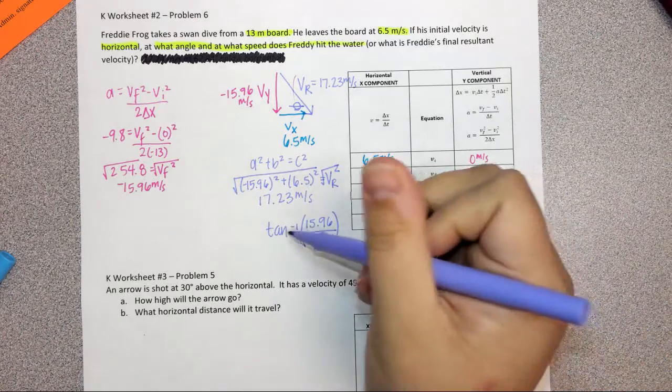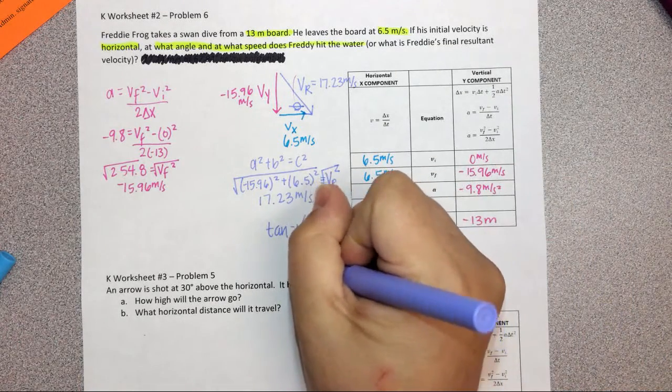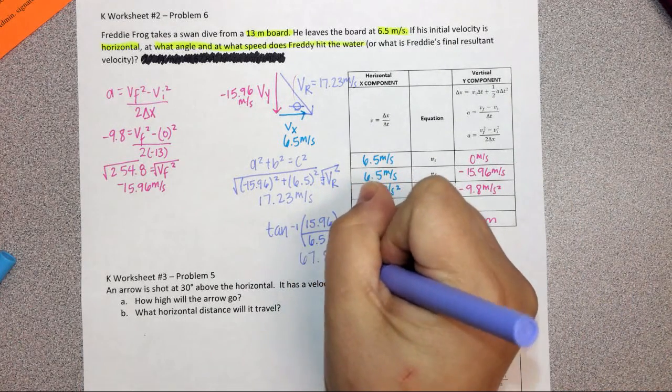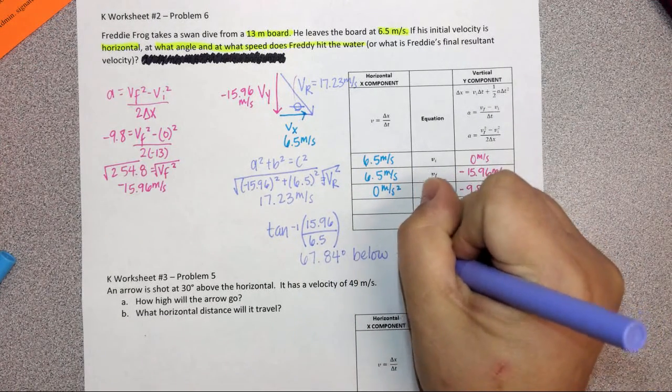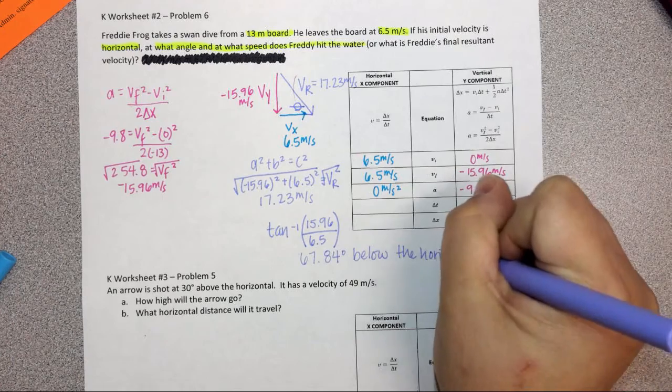All right, so the inverse tan of this gives us a theta of 67.84 degrees, and that's going to be below the horizontal.